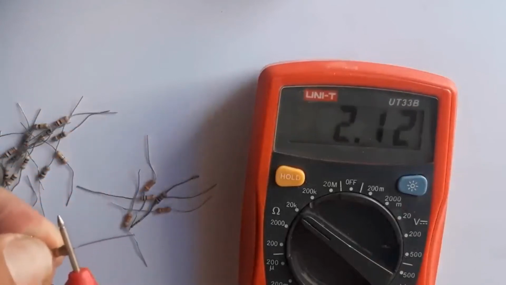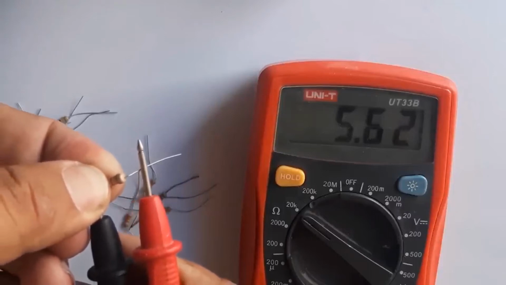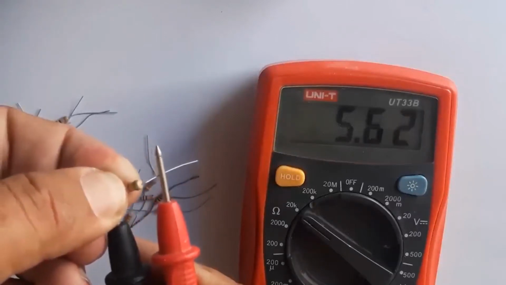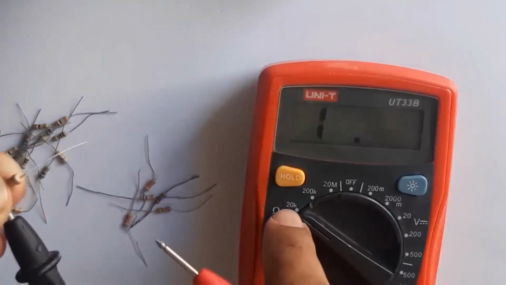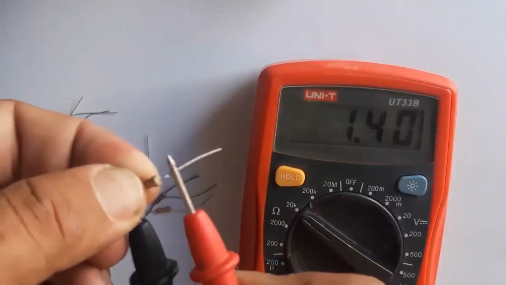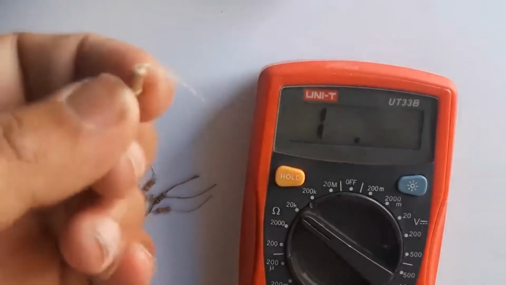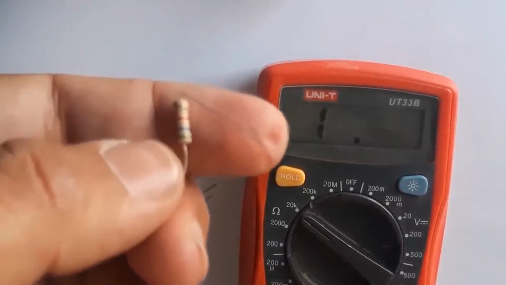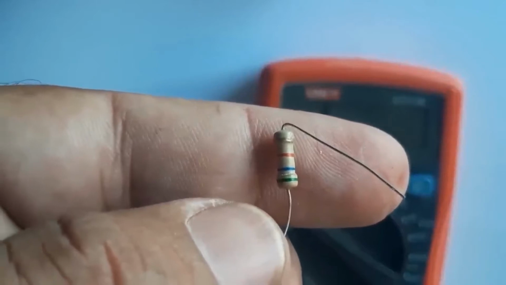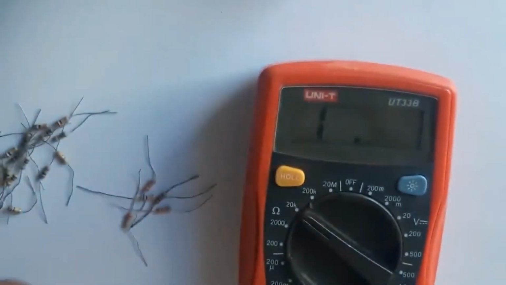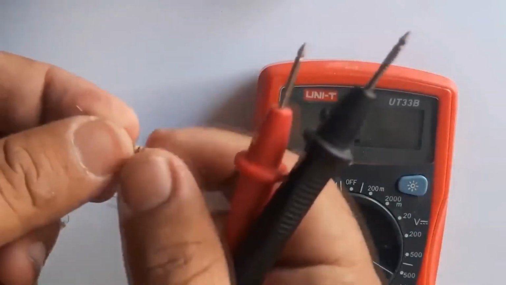Now you can see here the value of this resistor. The value of this resistor is 5.6 kilo ohm, because the selector switch is in K. So therefore you can see here 5.6 kilo ohm. So the value of this resistor is 5.6 kilo ohm. You are also able to check the value with the help of the color code. Now we are going to check the value of this resistor.